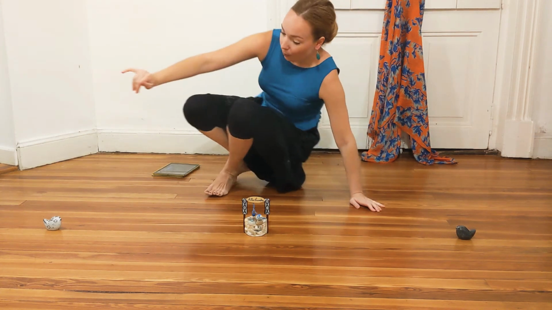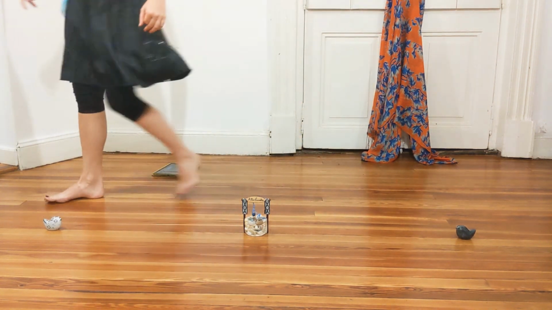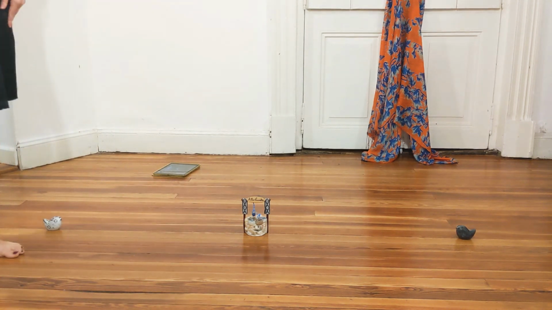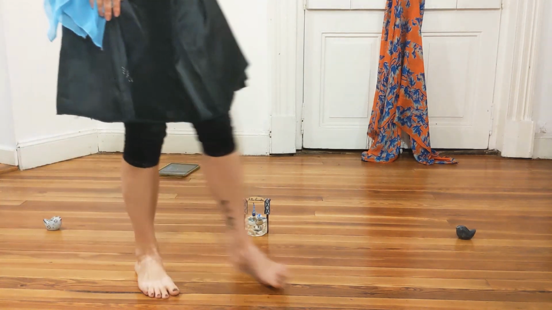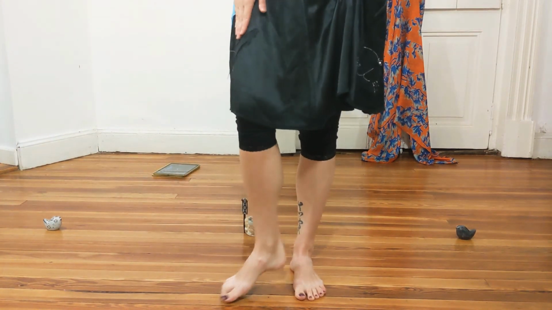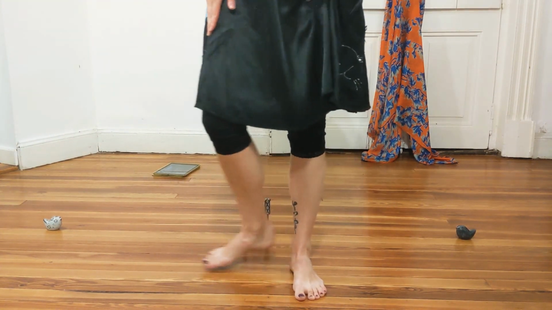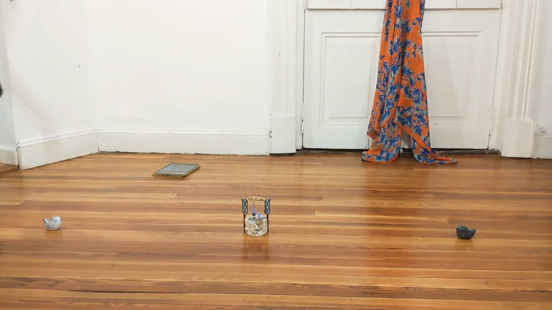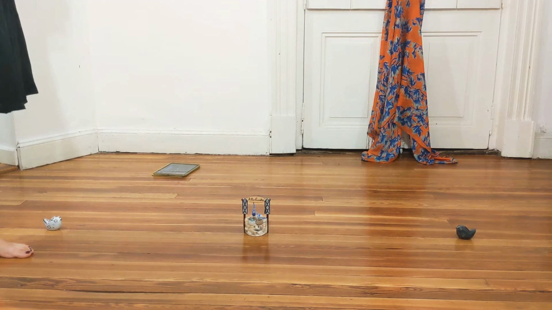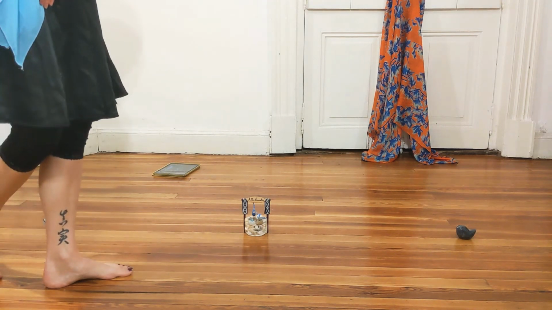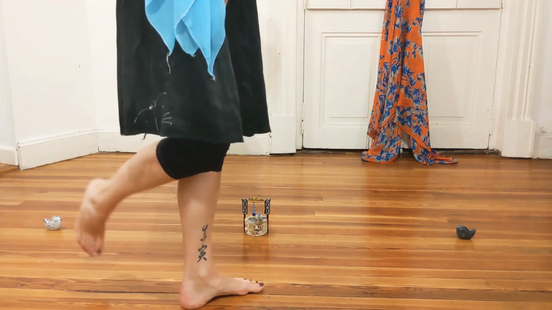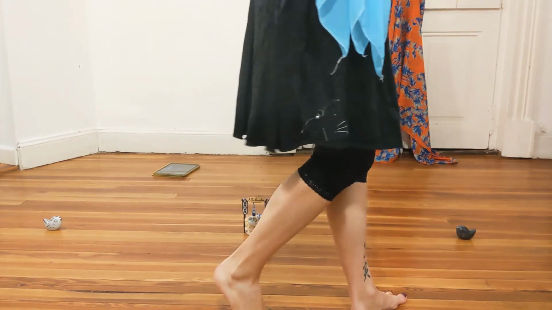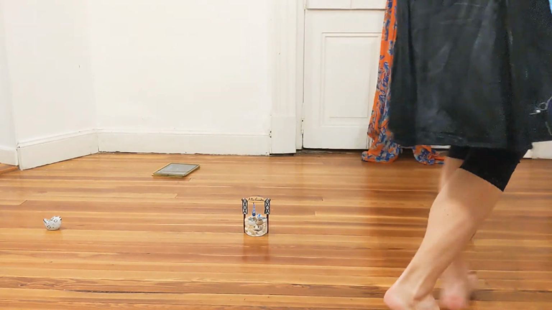So we're going to start with the right foot tapping behind our left. Once again, with our right foot tapping behind our left. Tap and go. Tap, ball of the foot, step. Tap, ball of the foot, step.